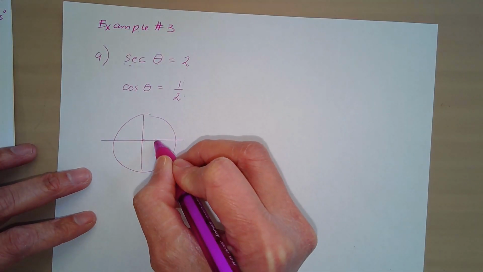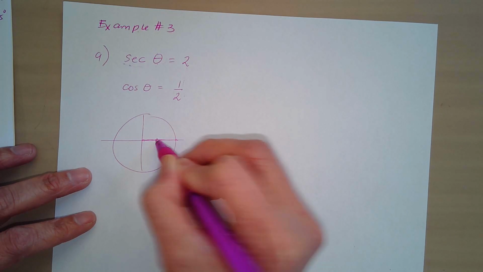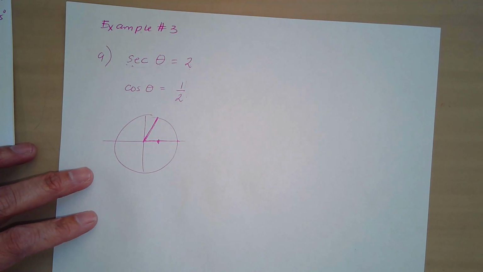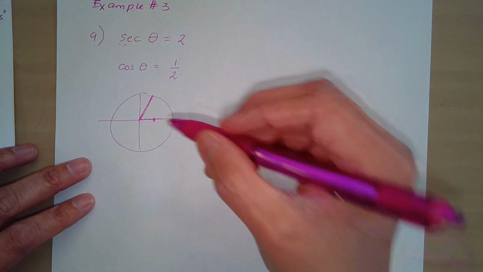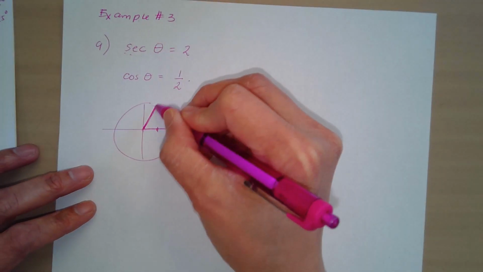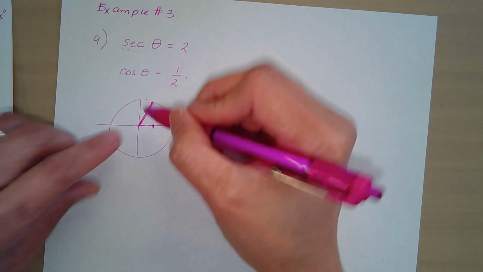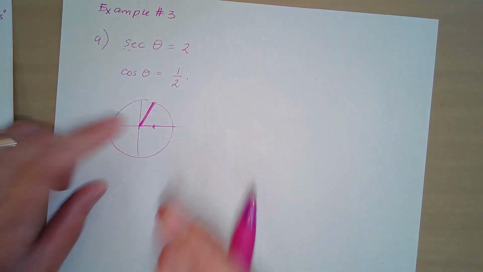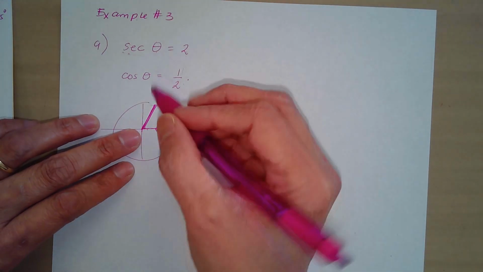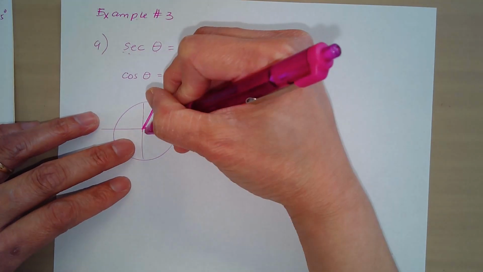So cos is x. If this is 1, the radius is 1, half is here. The way you can only get half is if your angle is way up there. It has to be positive, correct? It'll be positive there too, as well as below. So cos is positive in those quadrants. I'm just saying that the angle is over here, which is 60 degrees, and it's not over here, because this is going to be 30. Cos is positive here as well.